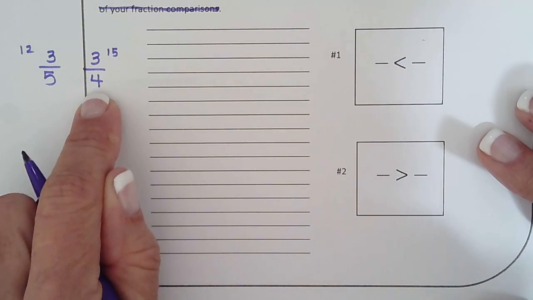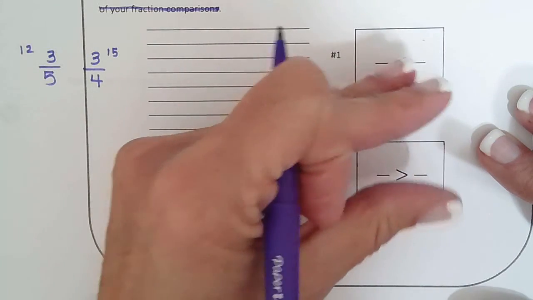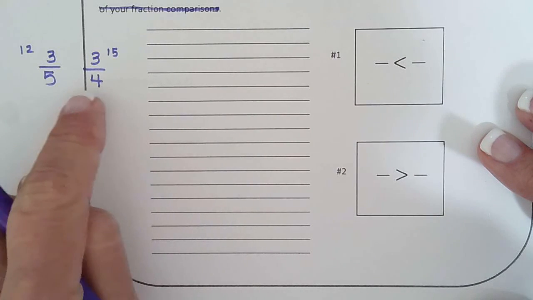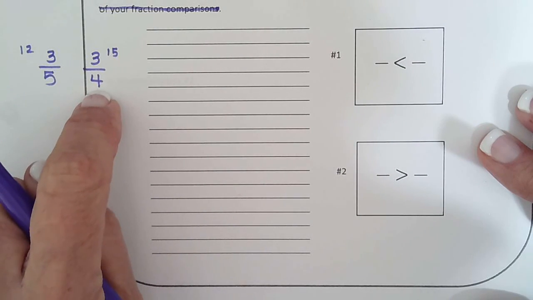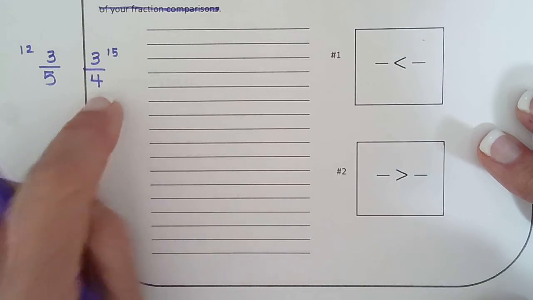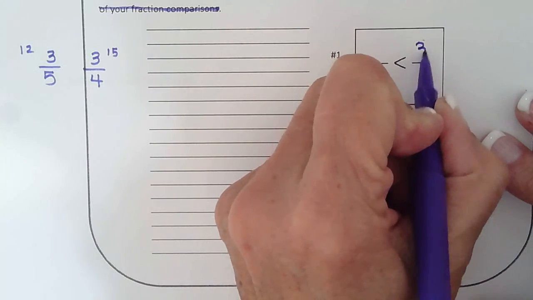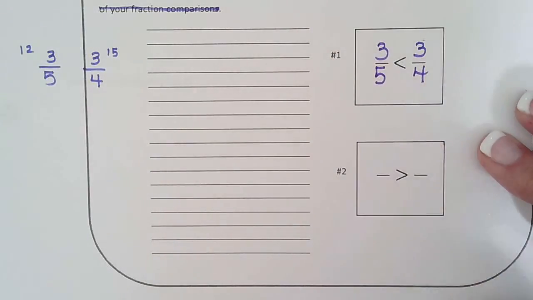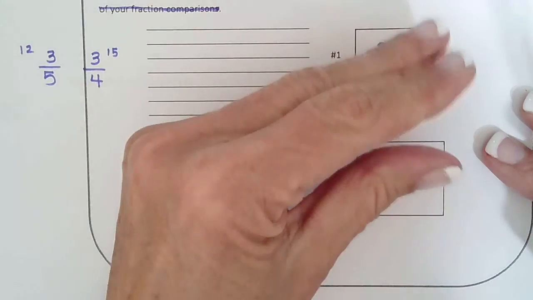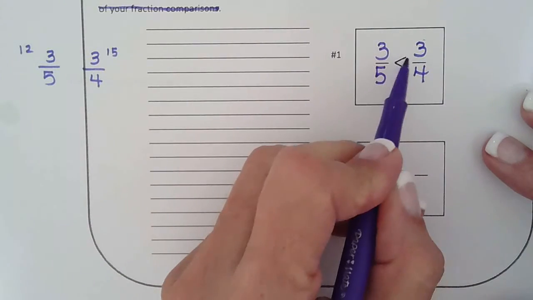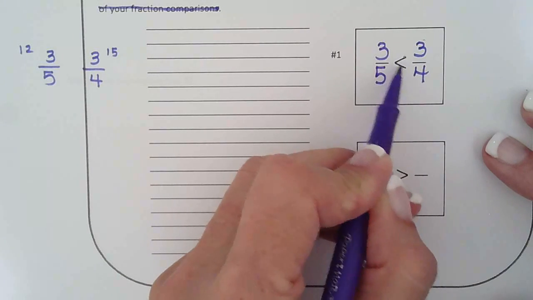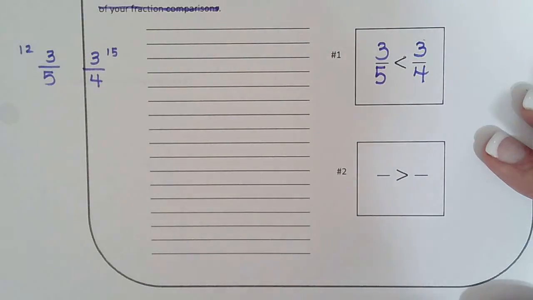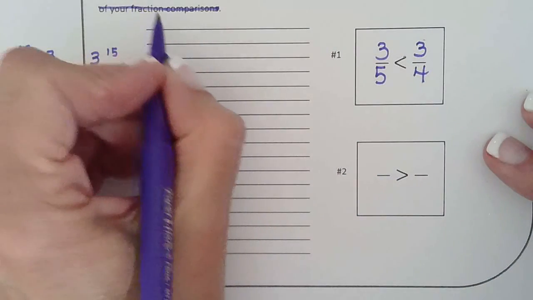So we know 3/4 is the one closest to 1, and remember the rule, it eats the big one. So we need to put 3/4 over here and 3/5 over here. Also, a way to remember it, besides the fact that it eats the larger fraction, is L means less than. So 3/5 is less than 3/4. Okay, so we're just going to write why.